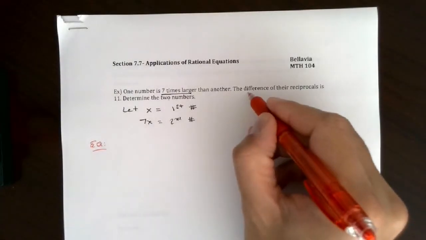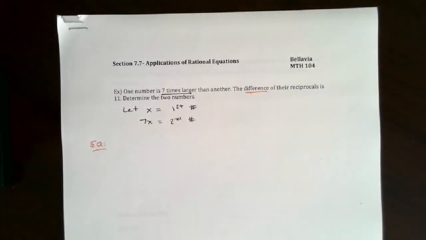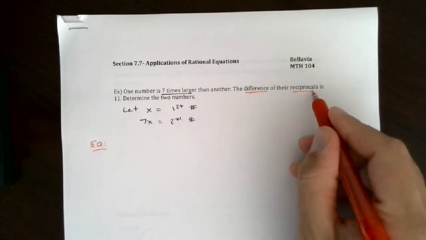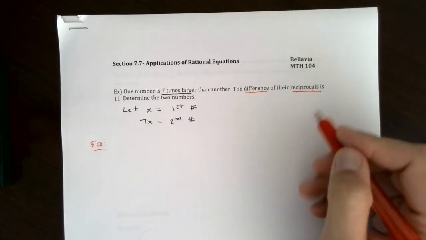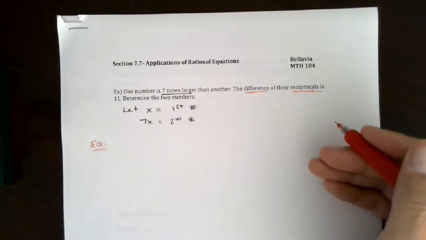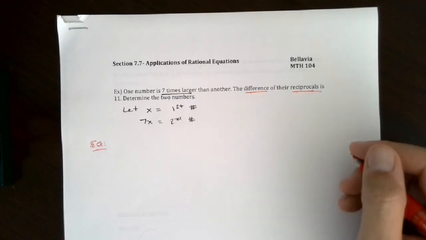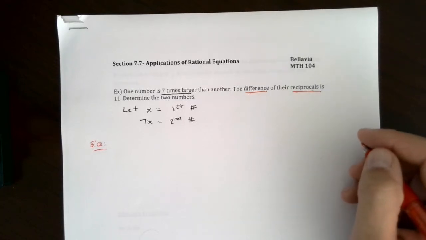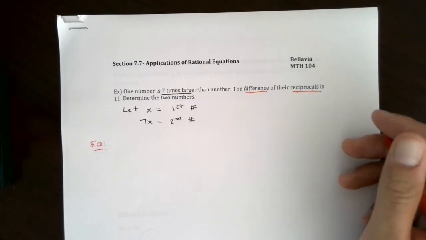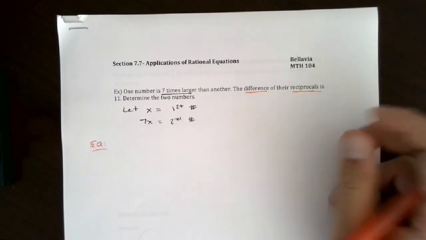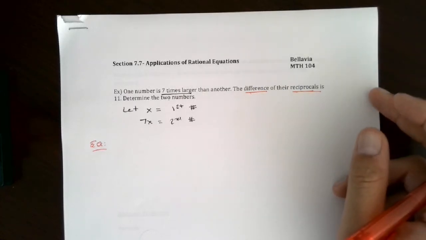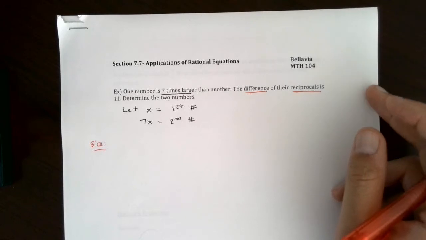Now the equation comes from the words here. It says the difference, which means subtraction, of their reciprocals. Make sure you remember what reciprocal means. Reciprocal means, essentially, flip the fraction, right? So if I had the number 2/5, the reciprocal of that would be 5/2. If I had the number 4, the reciprocal of 4, since 4 would be the same as 4/1, would be 1/4. So it says the difference of the reciprocals is 11.